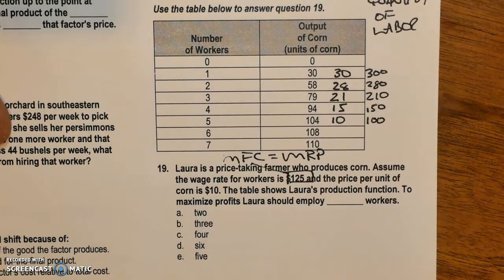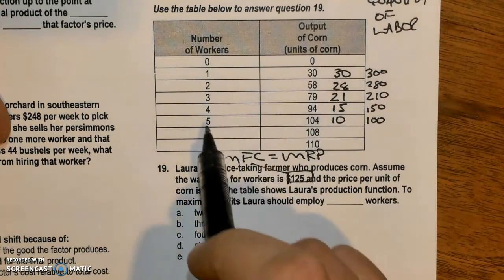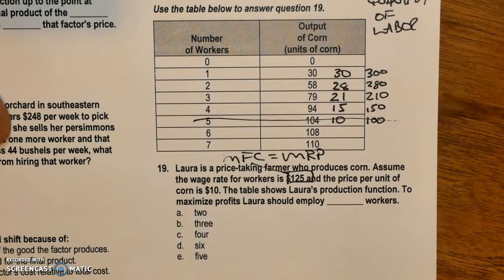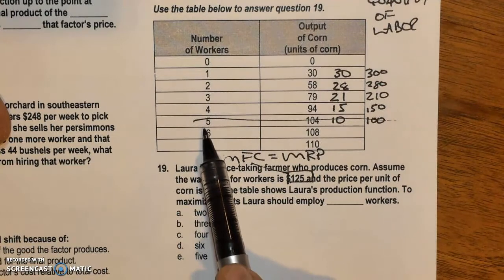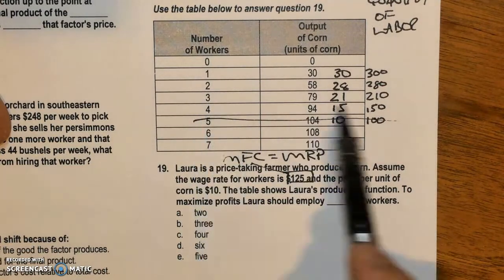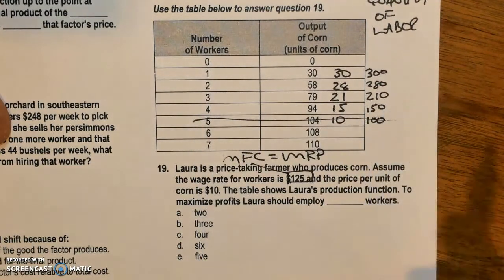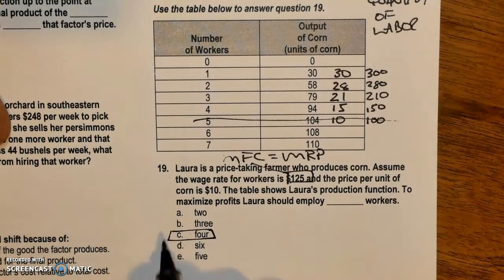And I stop because I know the marginal factor cost is 125. So we're definitely not hiring the fifth worker, but we are hiring the fourth worker because they are providing, well, in this case, profit. So there we go. The answer is C, 4 workers.